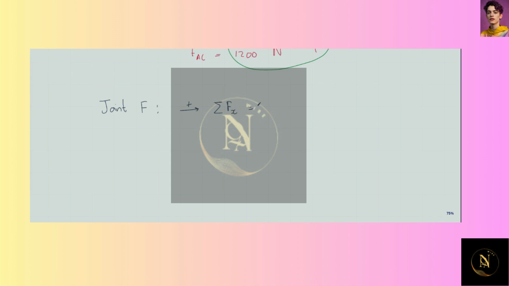This must equal 0 from equilibrium. That's 1,600 newtons minus F_CF equals 0, which means that F_CF is equal to 1,600 newtons, and this is a tensile force.